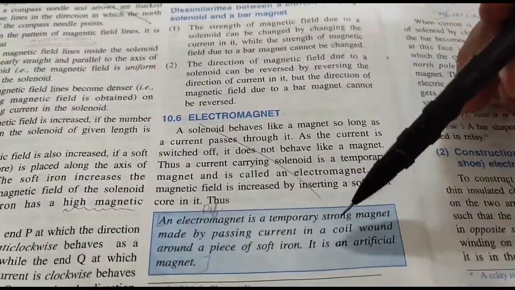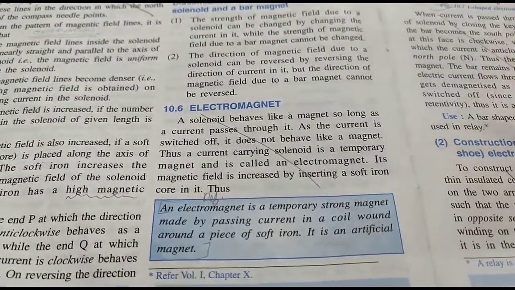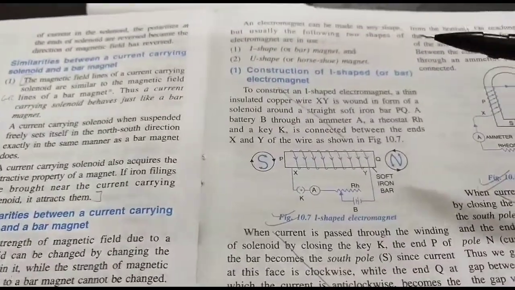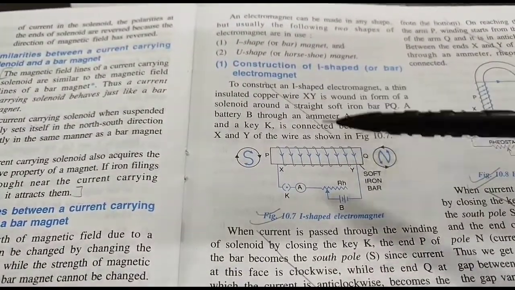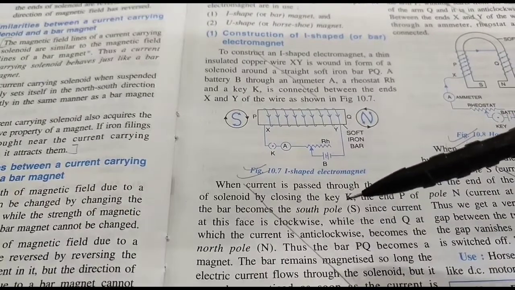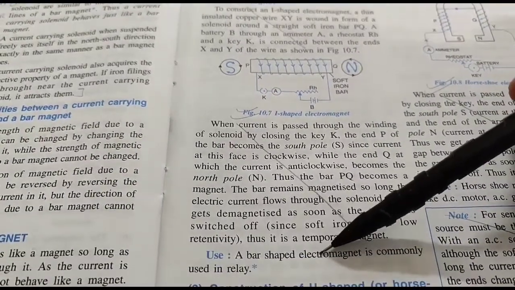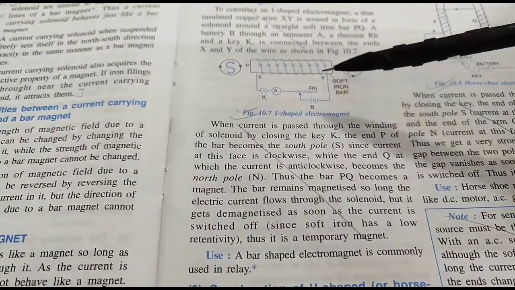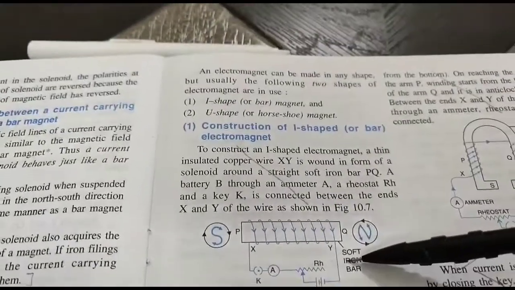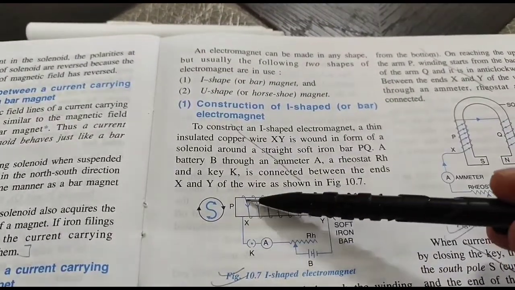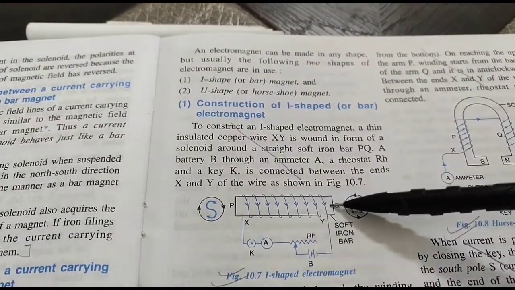First paragraph cancelled. Mark this as a definition. And then a repetition of 9th standard stuff. Cancel this first paragraph and this paragraph. Although the uses we have to learn. This eye-shaped electromagnet is useful in relays. Double tick it. You should have all the parts, especially the arrows should be there. Be careful about the arrows.